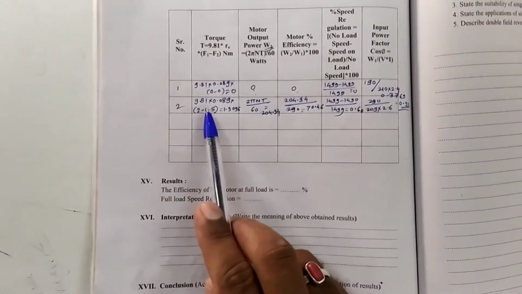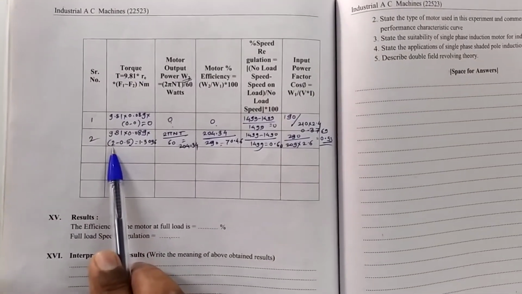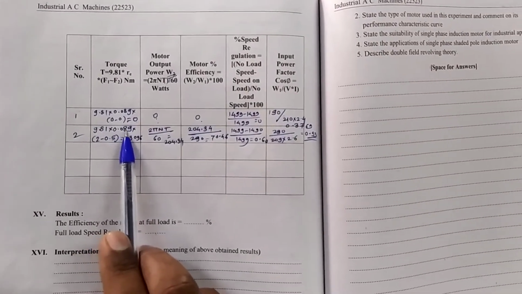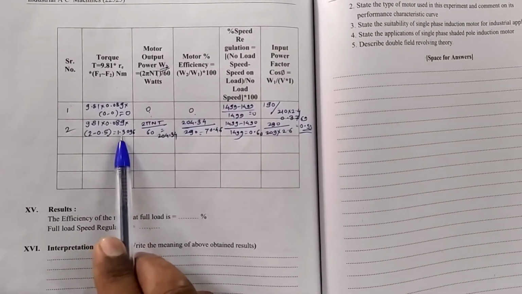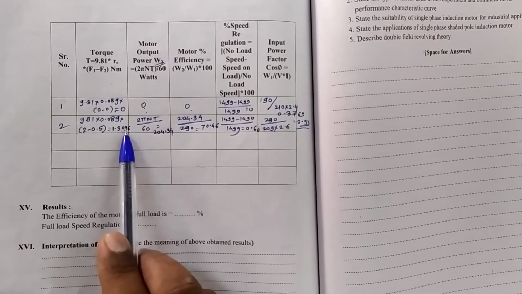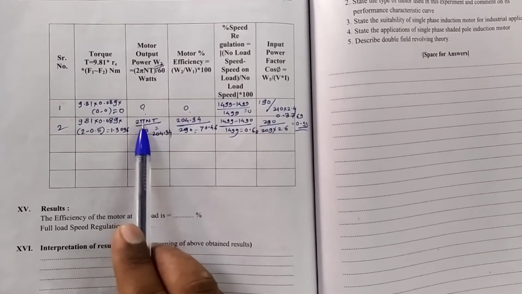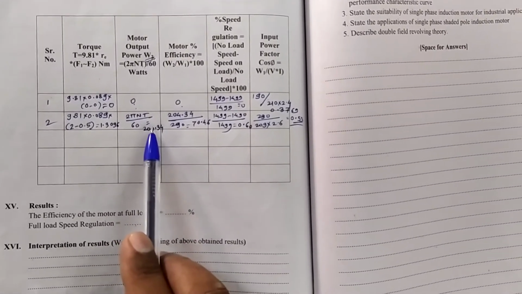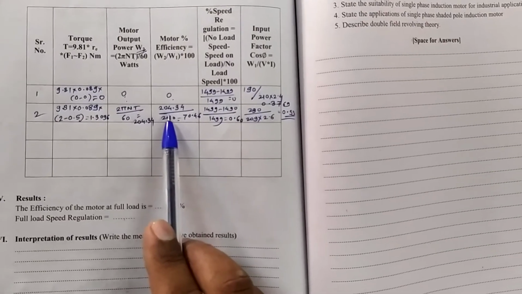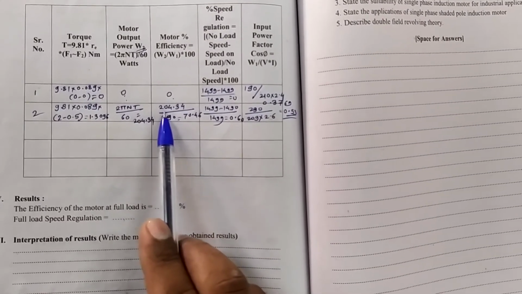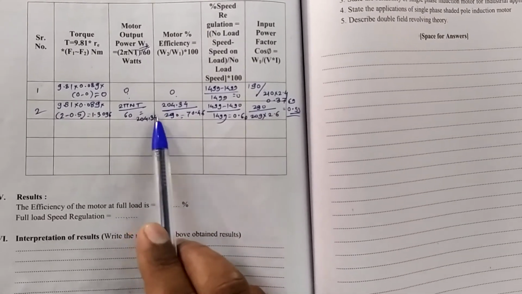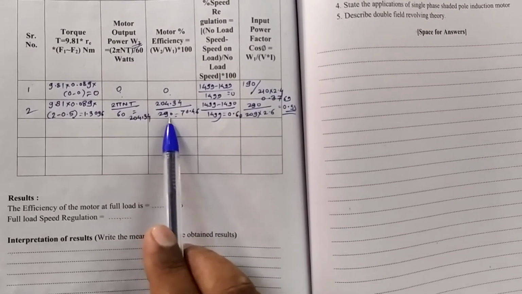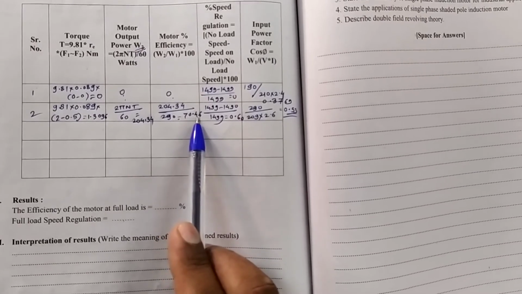Now the second reading, in the same manner, force F1 2, F2 0.5, 9.81 into 0.089, simplifying this, torque is 1.3096 Newton meter. Then motor output is 2 pi NT divided by 60, it is 204.34 watt output. Motor efficiency is output upon input, W2 is 204.34, W1 is the input wattmeter reading 290, efficiency is 70.46.